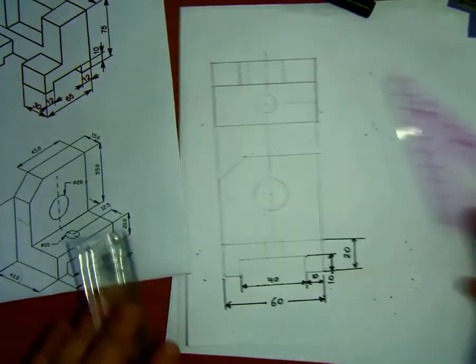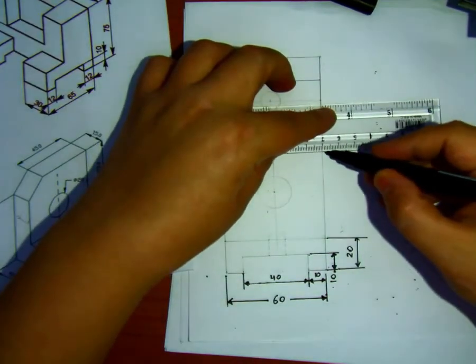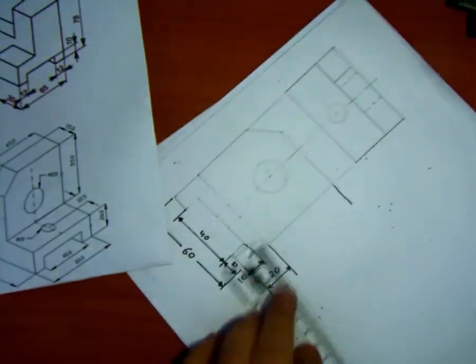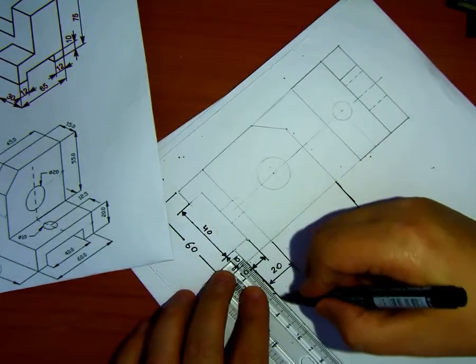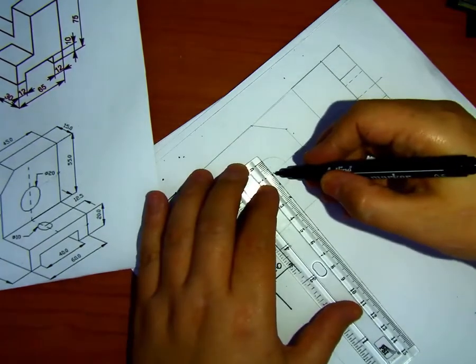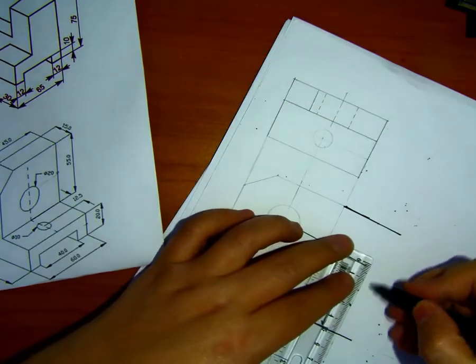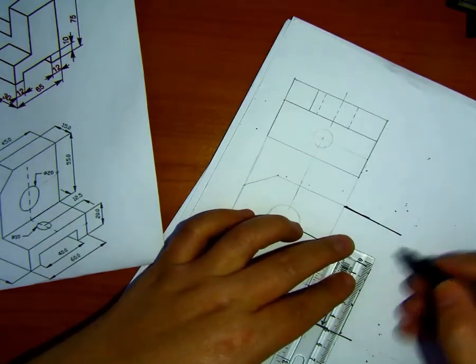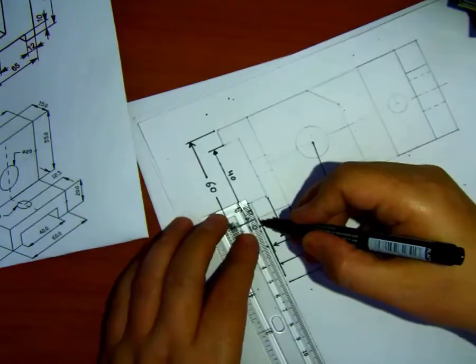Then, as we said, you can mention the total height, and you can mention the center of the circle also, like this.